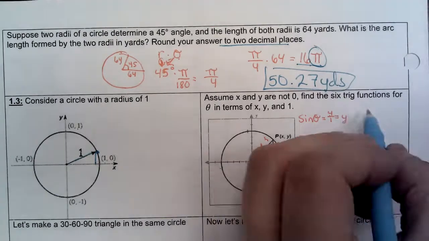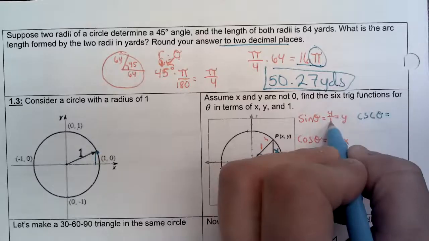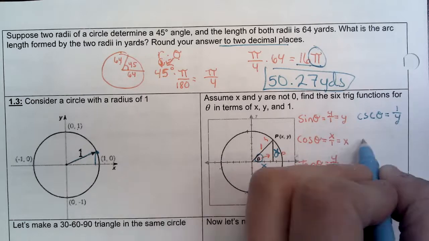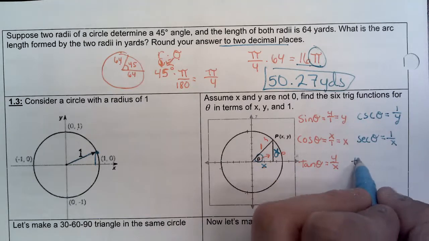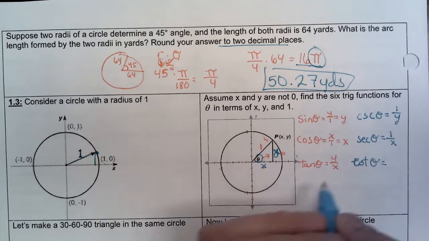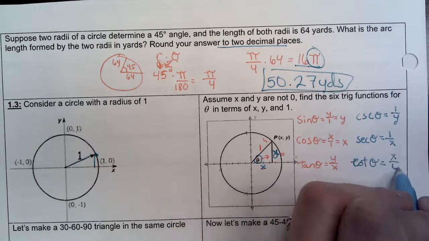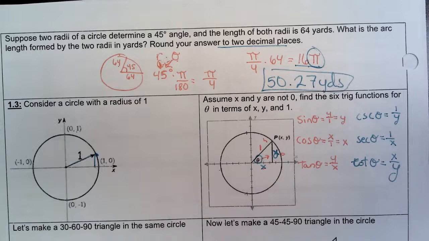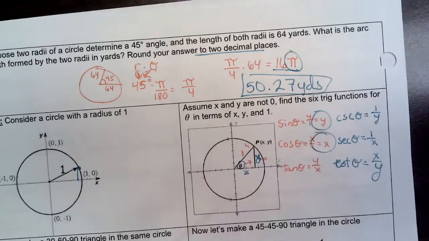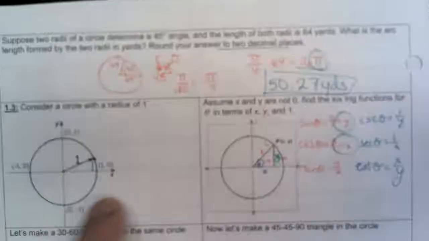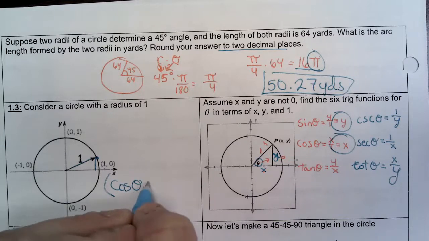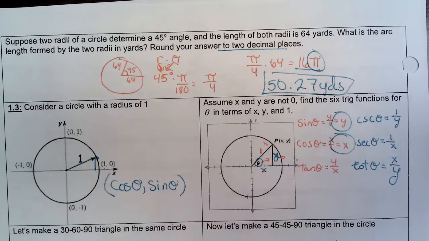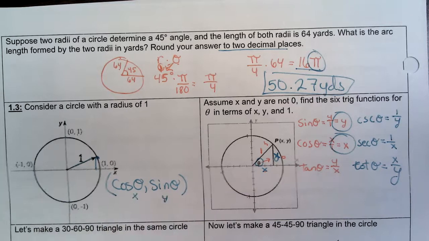Now for our other 3, we're just going to flip them. So cosecant of theta, well, this was y over 1, so this is 1 over y. Secant of theta is 1 over x. And cotangent of theta is x over y. So what this tells us, okay, is that sine is y and cosine is x. So any point on our unit circle is going to be able to be found, okay, because we know a cosine of theta and we know a sine of theta. So that's our x and that's our y.